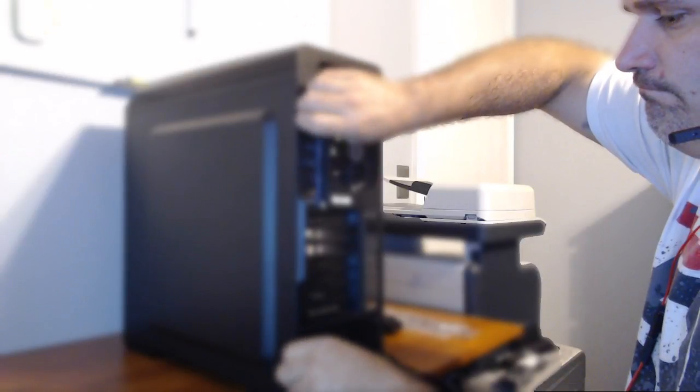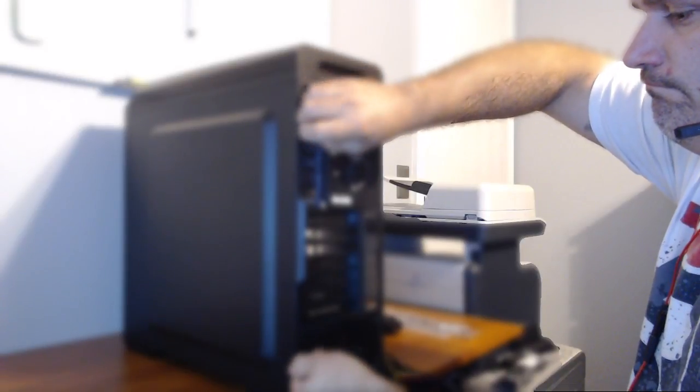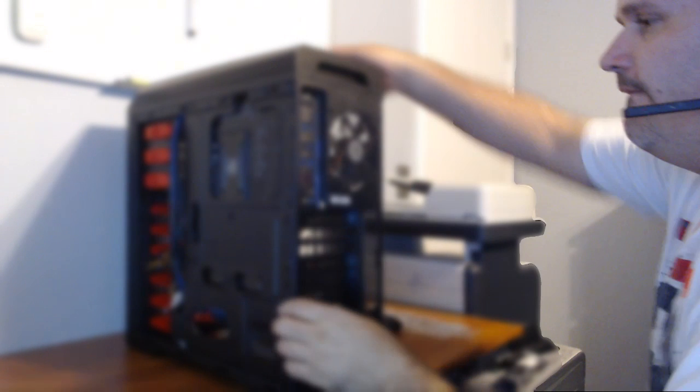Pick up the back panel and then hit out. Motherboard. Oh, there's a screw.